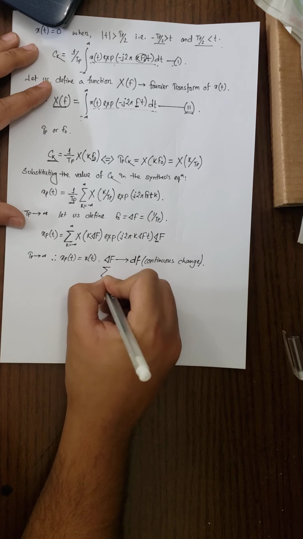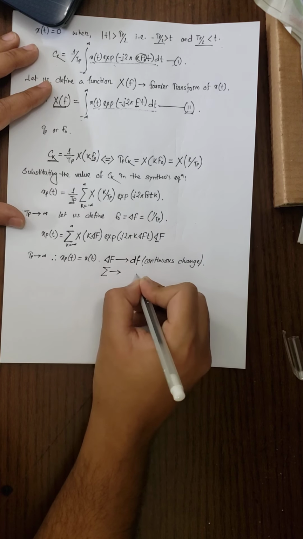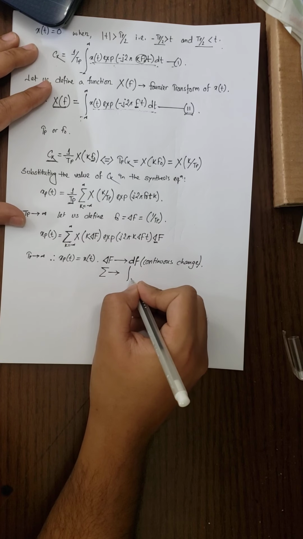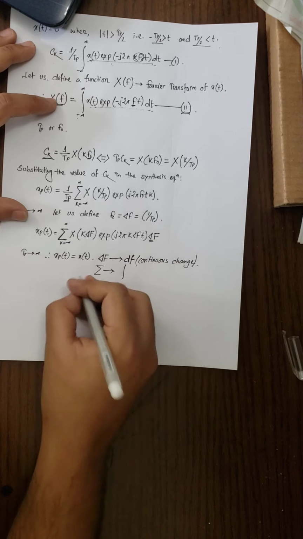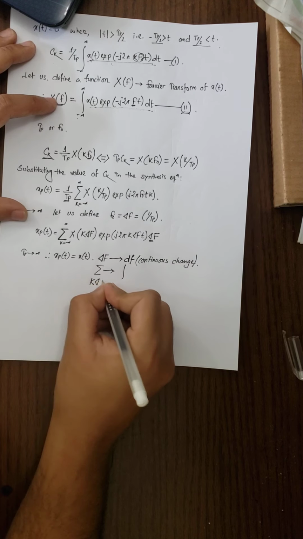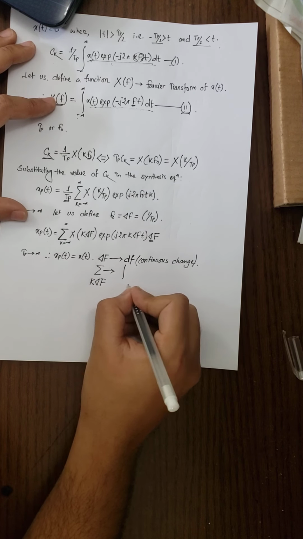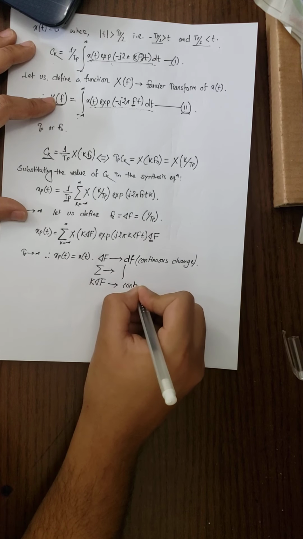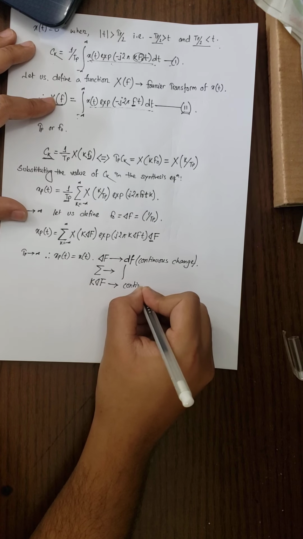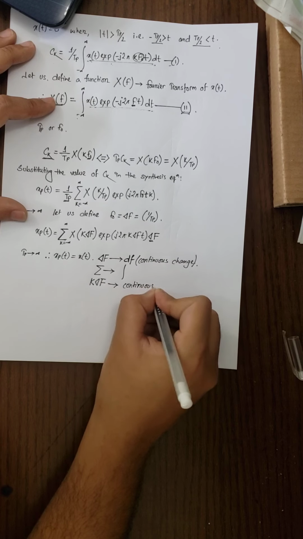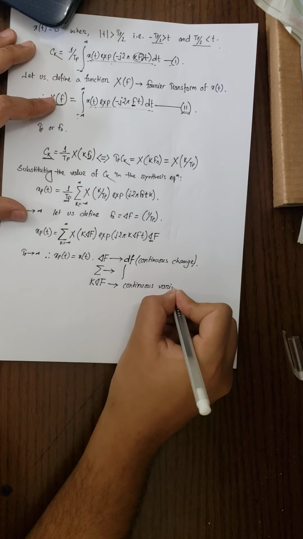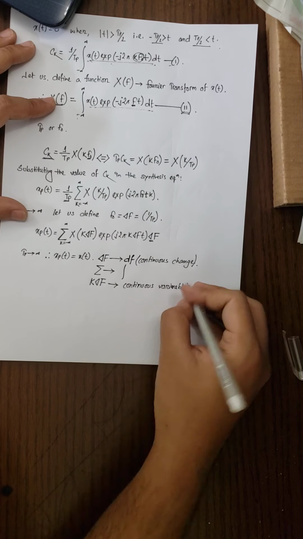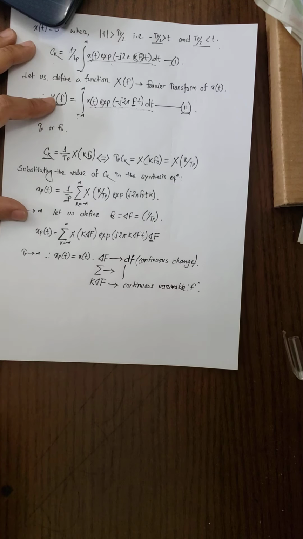The summation operator will become an integral, and k del f will become the continuous variable f.